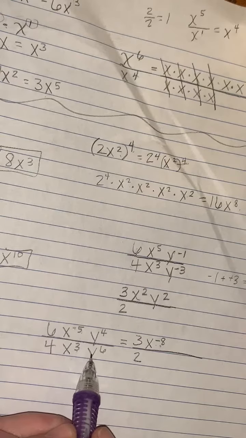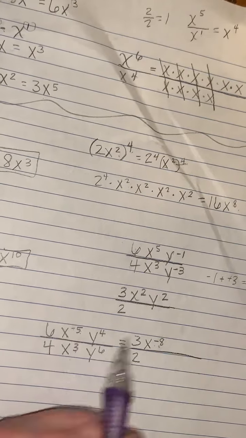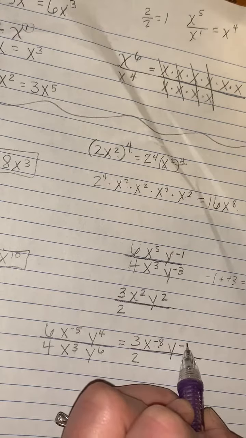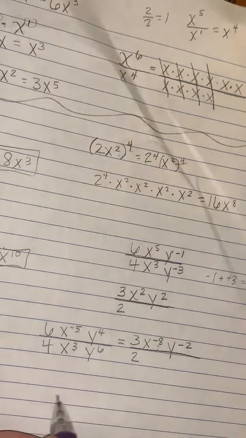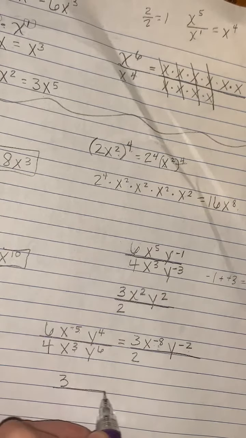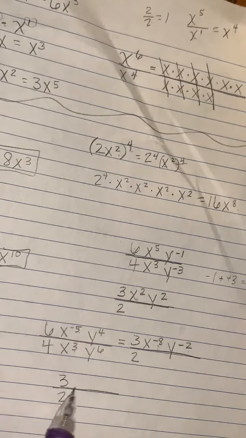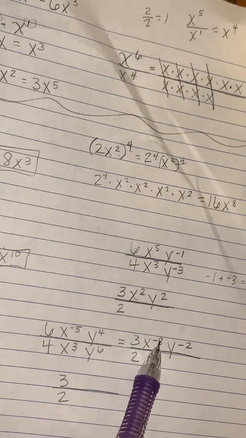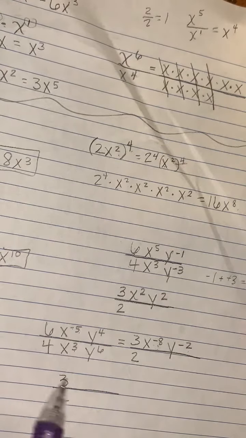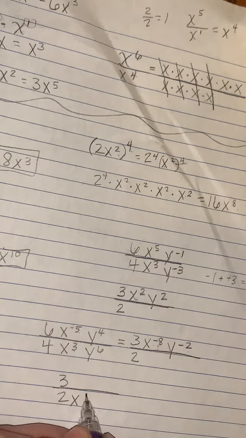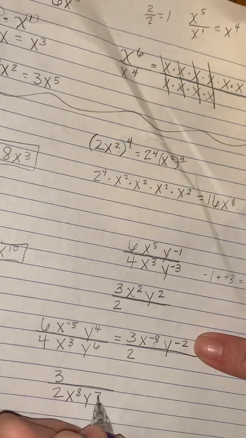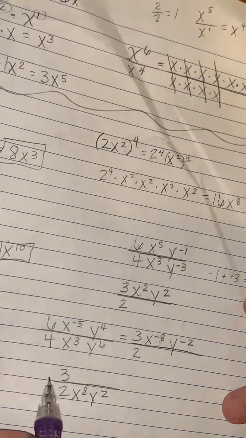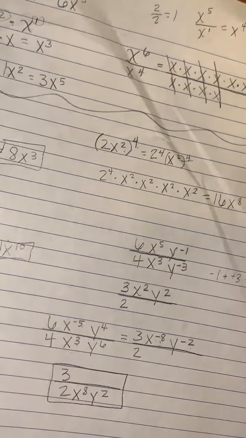Y to the 4th divided by y to the 6th would be y to the negative 2. So we have two negative exponents here, which means they both have to move. X to the negative 8th would have to come down below, and it would become a positive 8 there, and then y to the negative 2 would come downstairs and become y squared. And this would be your final answer.